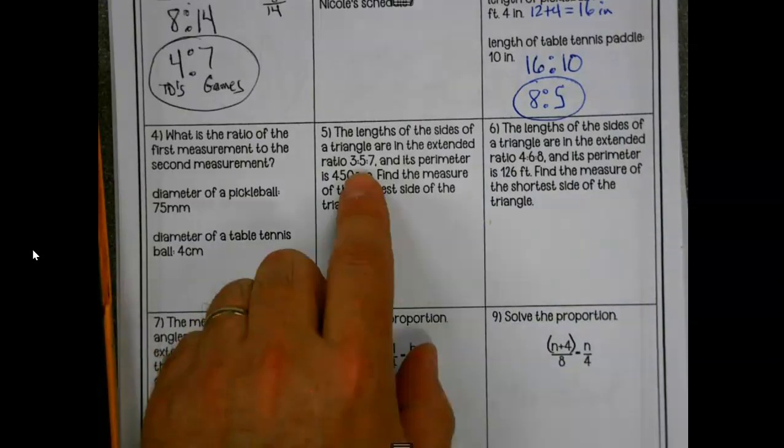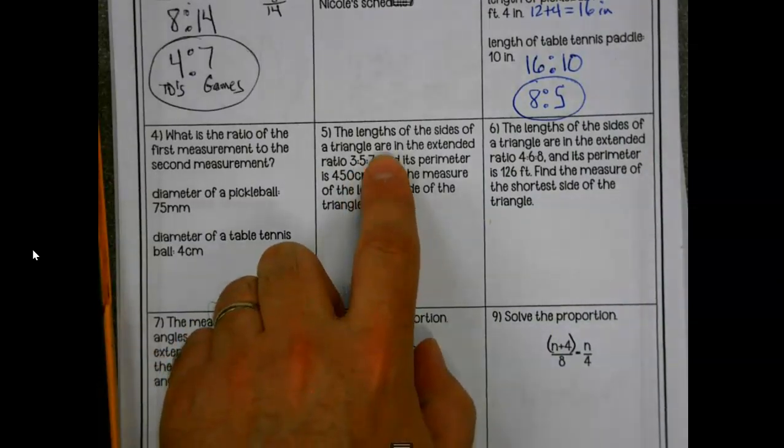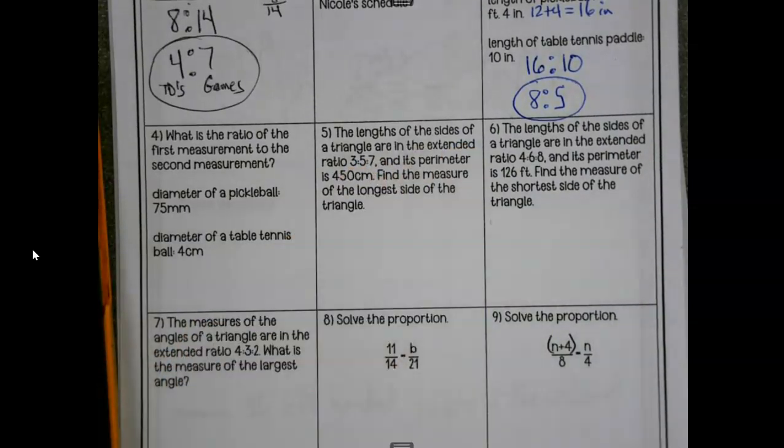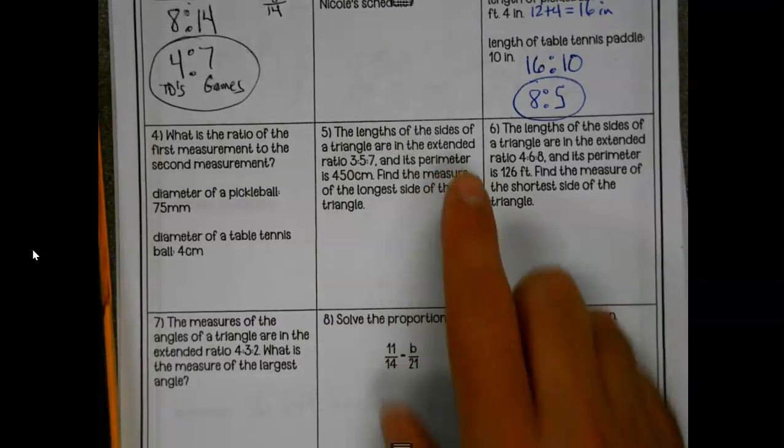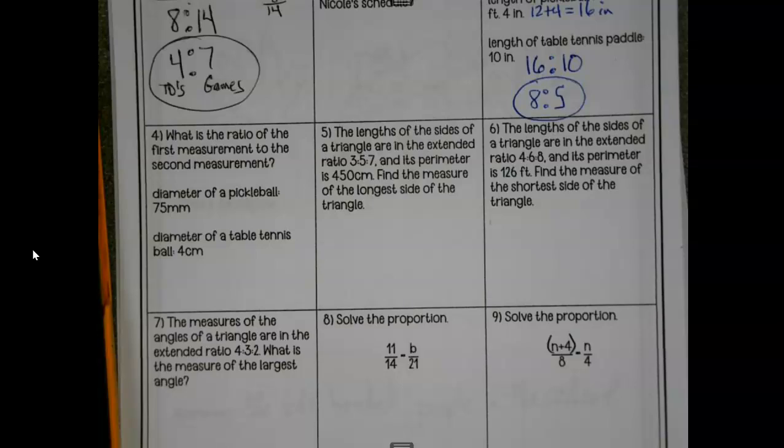The lengths of the sides. This one showed up a couple of times yesterday. The lengths of the sides of a triangle are in the extended ratio of 3 to 5 to 7, and its perimeter is 450 degrees. So the length around the outside, which we'll talk more about in depth in the next part of our cycle. Find the measure of the longest side of the triangle.